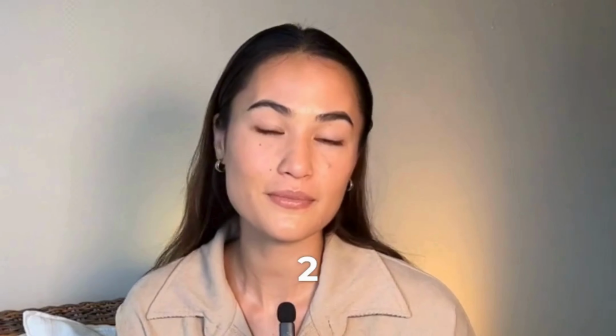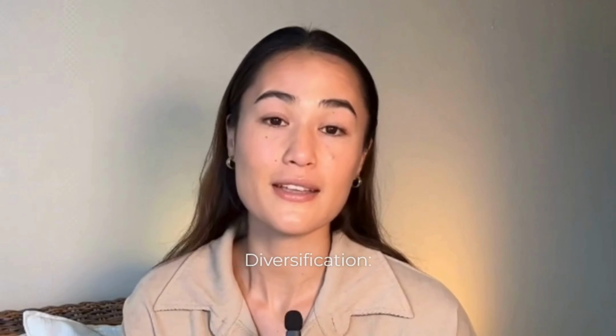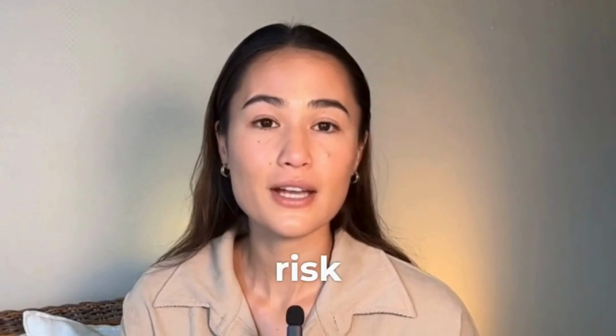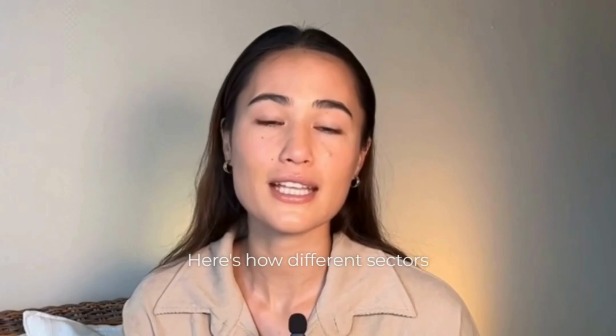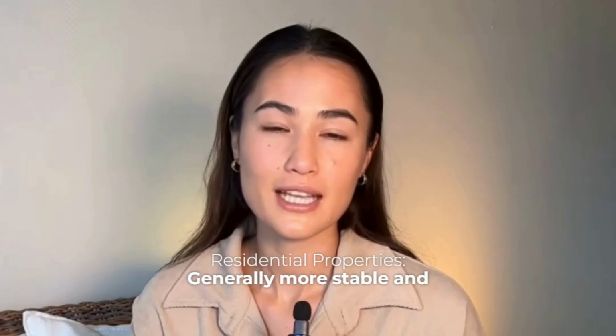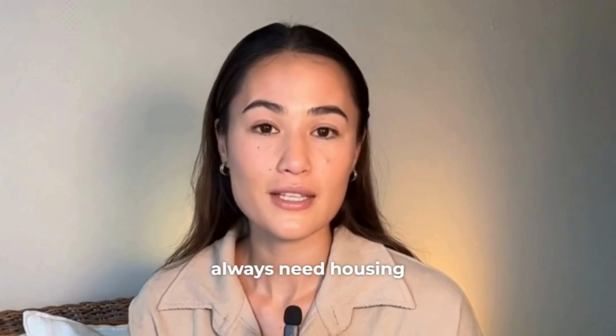Let's focus on types of diversification. Asset class diversification. Investing in different types of assets reduces sector-specific risk. Here's how different sectors can act independently. Residential properties are generally more stable and less affected by economic downturns because people always need housing.